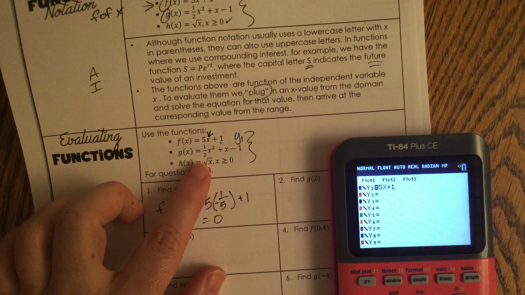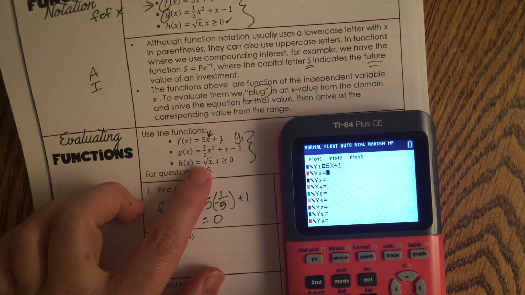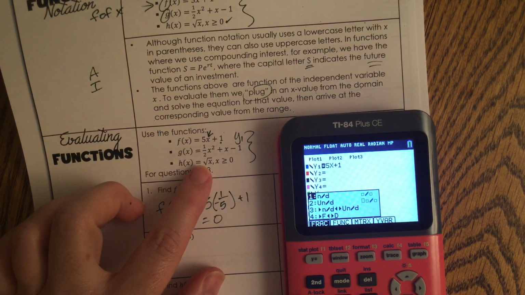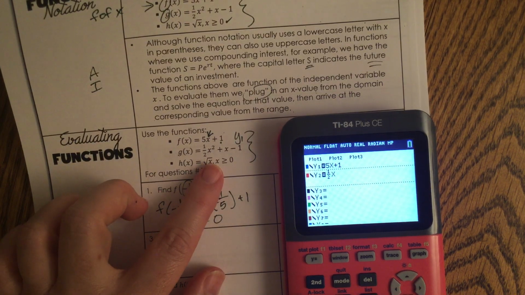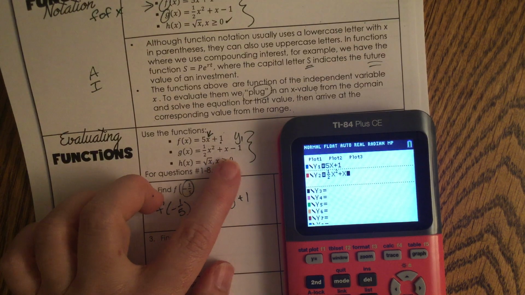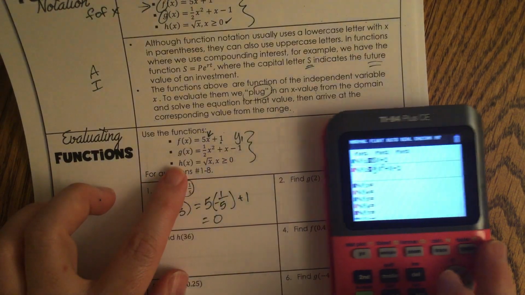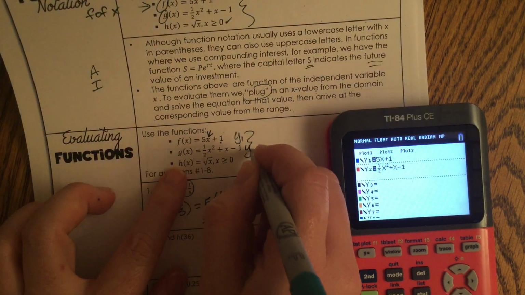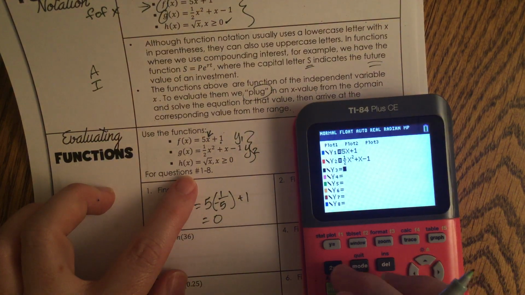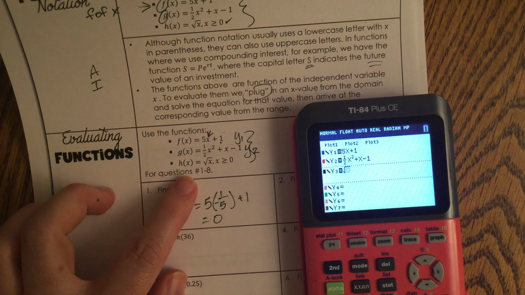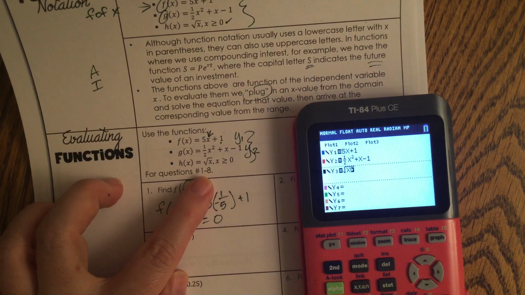We can enter 1/2 x squared plus x minus 1, so this is g of x, into y2. And then h of x, the square root. Square root is second, it takes second to fire the function, and then you push the button x squared and then x.